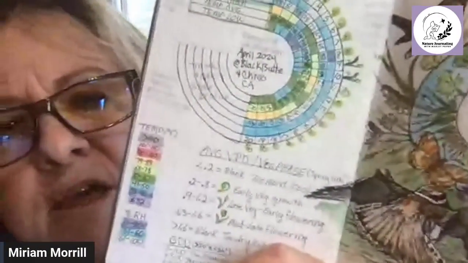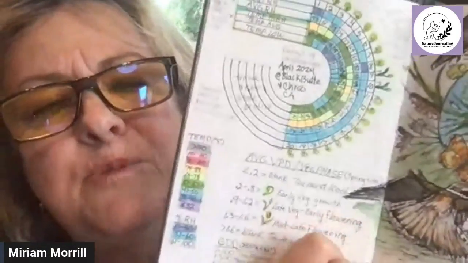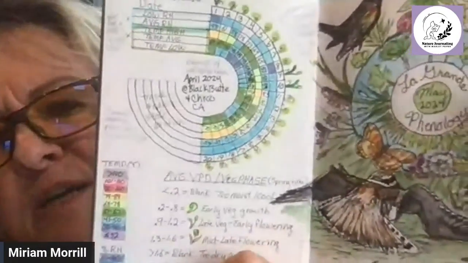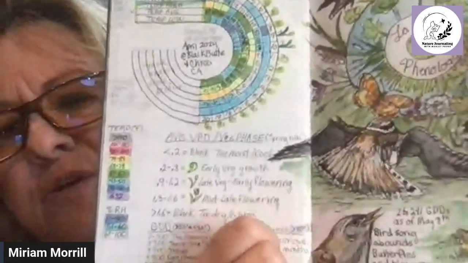And then I have these little icons that I created. Let me try and show it here. I'm going to put you on solo again. Wow. So I'm tracking two different measurements, vapor pressure deficit and growing degree days.